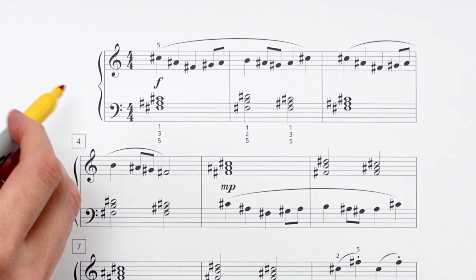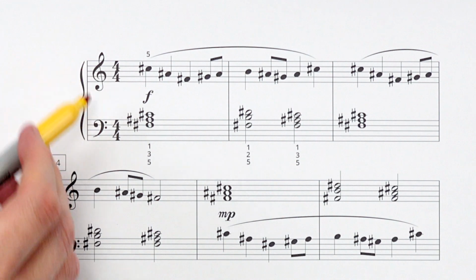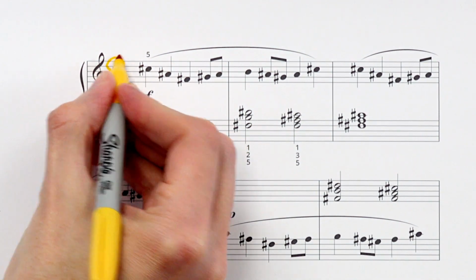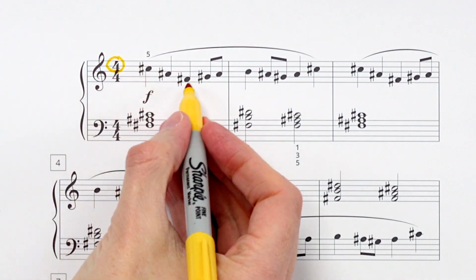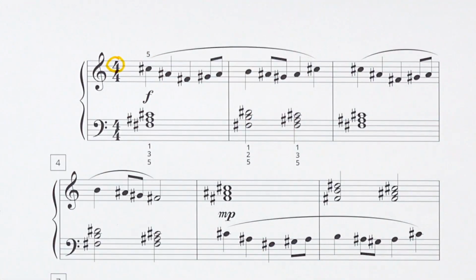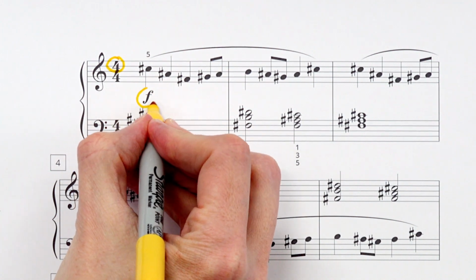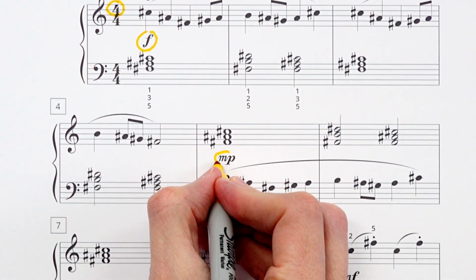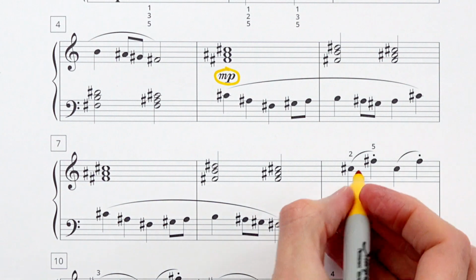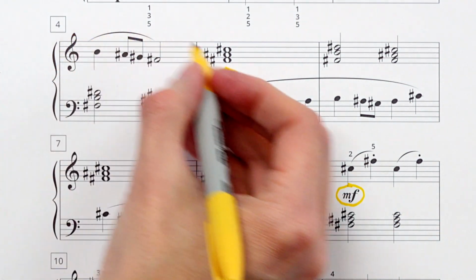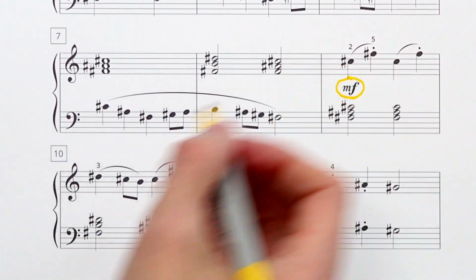With a new piece, I'm always checking out my clefs first, treble and bass, and my time signature. Looks like we'll have 4 beats per measure. As I already clued you into, there are a lot of sharps, so we know we'll have some key with a lot of sharps in it. And you may have noticed lots of dynamic symbols. We've got forte, mezzo piano, mezzo forte. We've also got slur markings everywhere and lots of staccati.